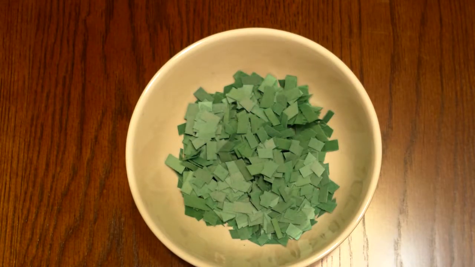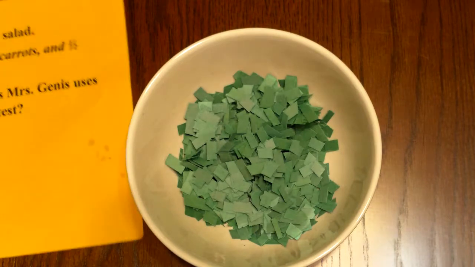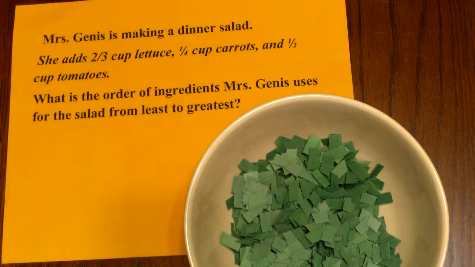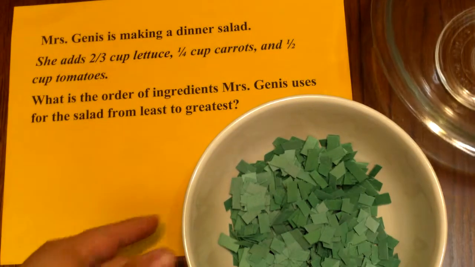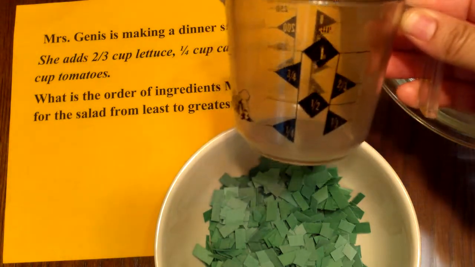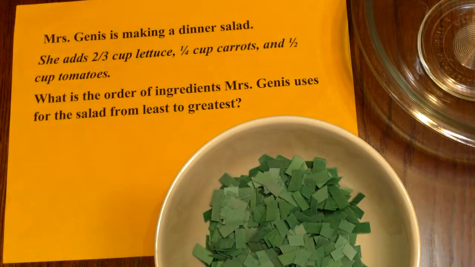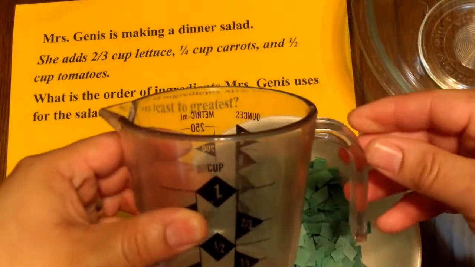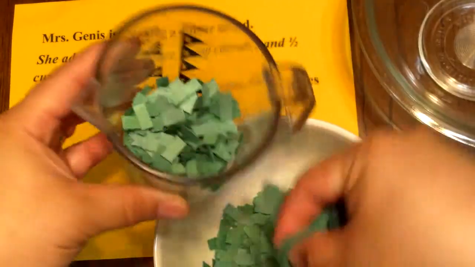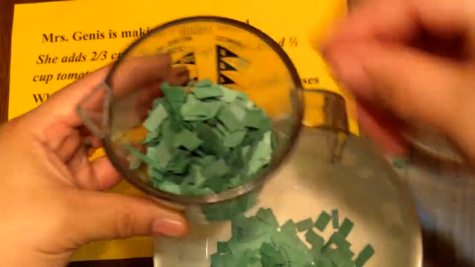I need to make sure that I follow my recipe and my instructions completely, which is that I need 2/3 cup of lettuce. So I have my bowl that I'm going to put it into, and I need a measuring cup so I know how much lettuce exactly to get. So here is my measuring cup, and I know that I have to put 2/3 cup lettuce. Of course, my hands are clean, so I'm going to pour in 2/3 cup lettuce.